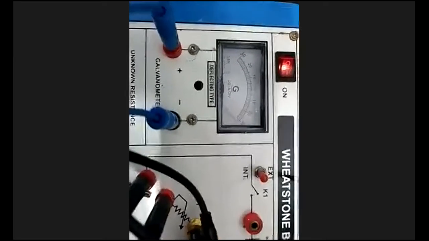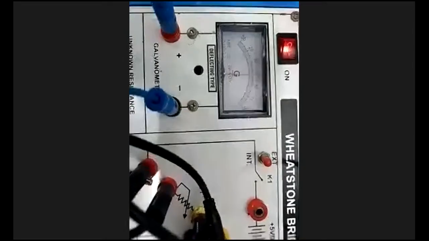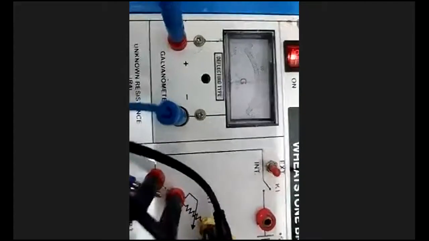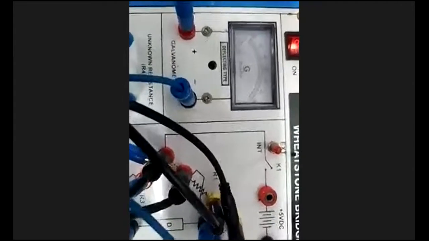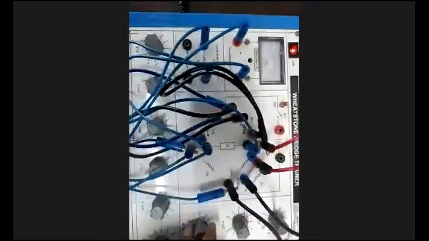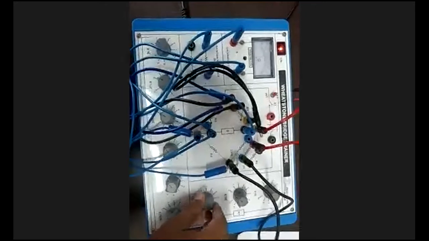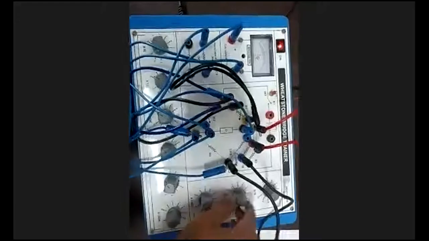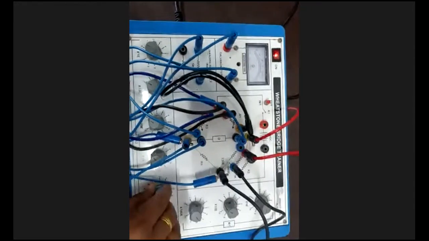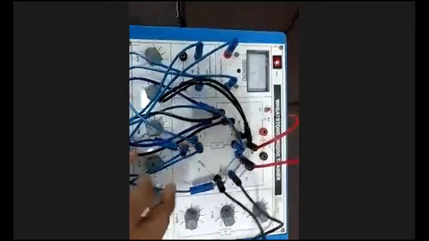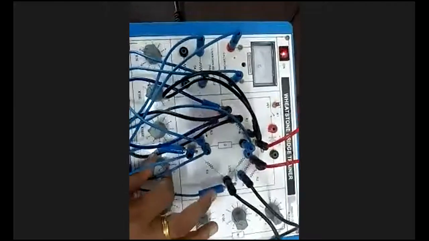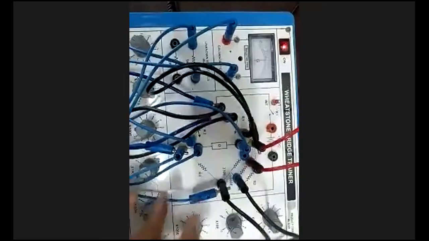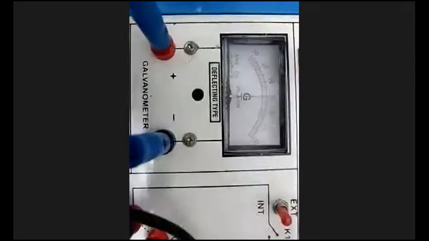So I will bring all the resistances to 0 again. See here now, it is 0 now. All the resistances I have brought to 0. Then some variation is there. I will consider that 1, 2. So by varying the resistance R1, I will bring that one to 0. Here the bridge is coming balanced. It is there at 0 now.